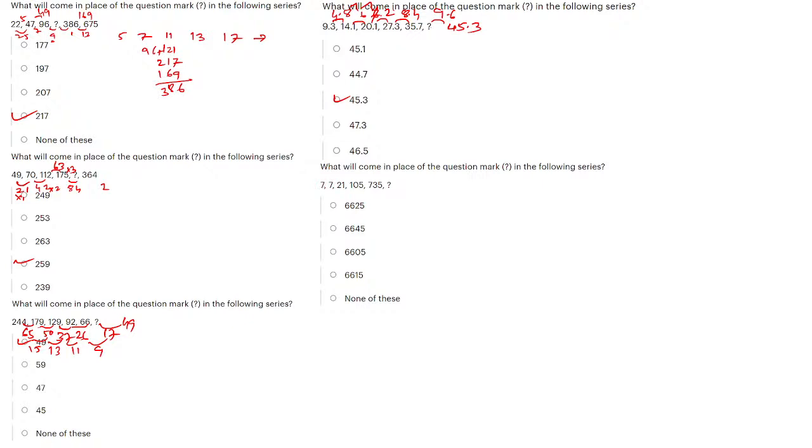Moving to next, 7, 7, 21, 105, 735, 735, 105, this is clearly a multiple of 7, this is a multiple of 5, this is 3, and this is 1. That means what? 1, 3, 5, 7, this can be either a multiple of 9 or a multiple of 11. It can be an odd number series, it can be a prime number series. Let's do the same. 735 multiplied by 9. So 7350 minus 735, right? This is 15, this is 6615. Yeah. So this is an odd number series, right?